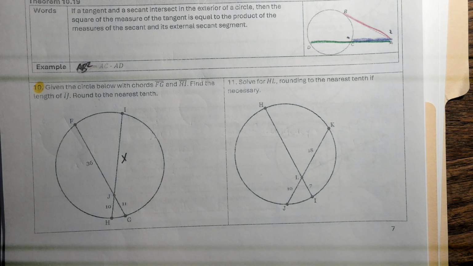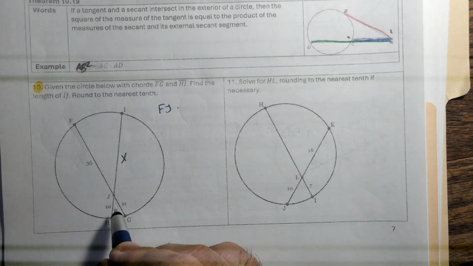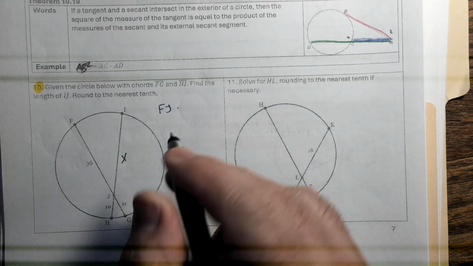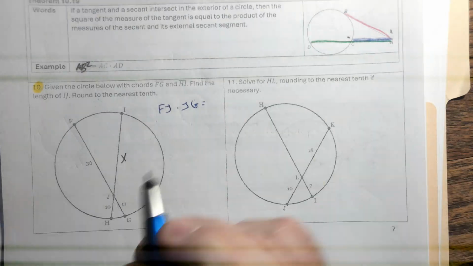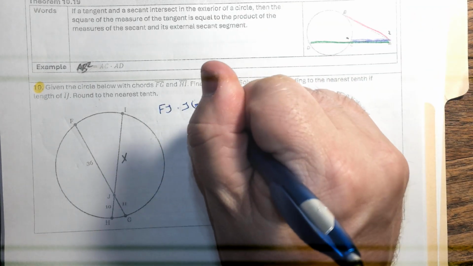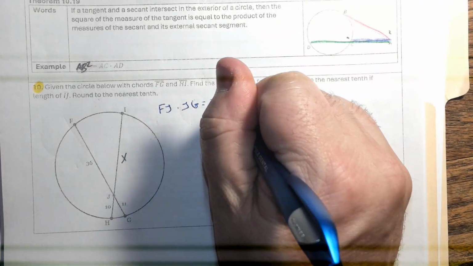Let's look at it close here. So FJ, this guy, times JG, this guy, is going to equal IJ times JH.